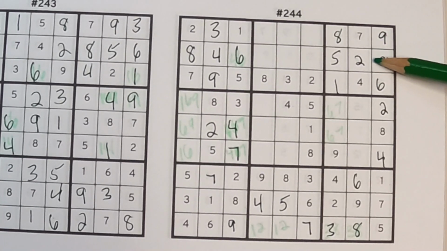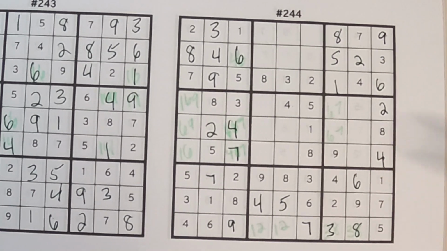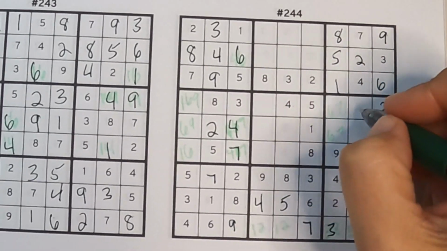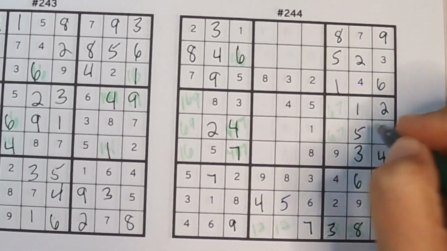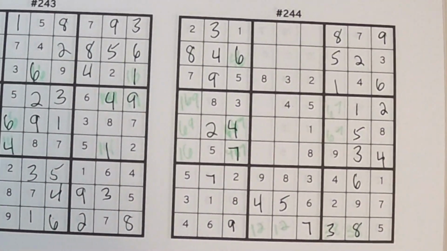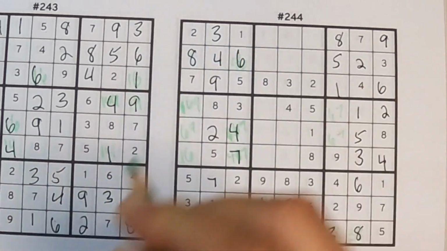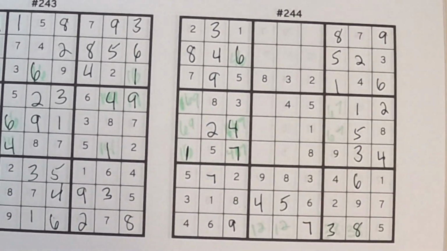For this column, we're missing 1, 3, and 5. We've got 3 and 5 here, so this is our 1. 5 here, so 3, 5. With that one, we can get rid of this one. That means the only place our 1 can be in this box now is here.